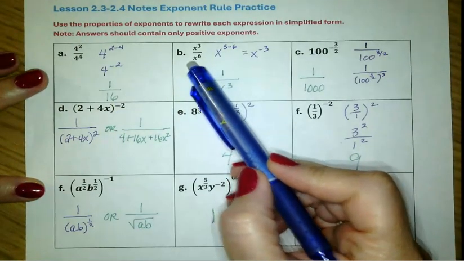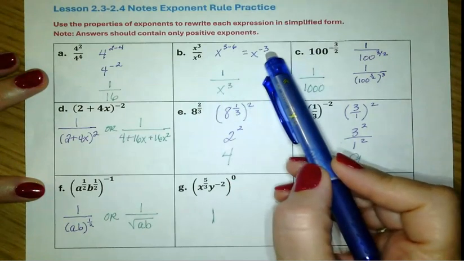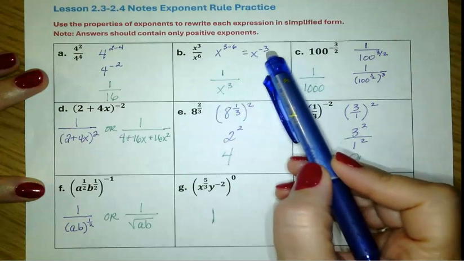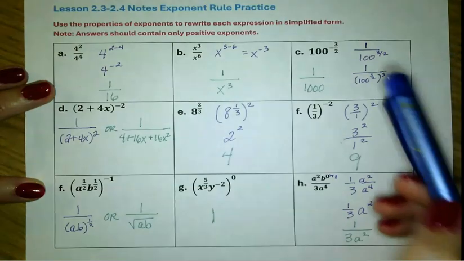So here again, quotient property, so we subtract the exponents, top minus the bottom. So 3 minus 6 gives me -3. The -3 exponent rule says I drop it to the bottom to make that exponent positive.